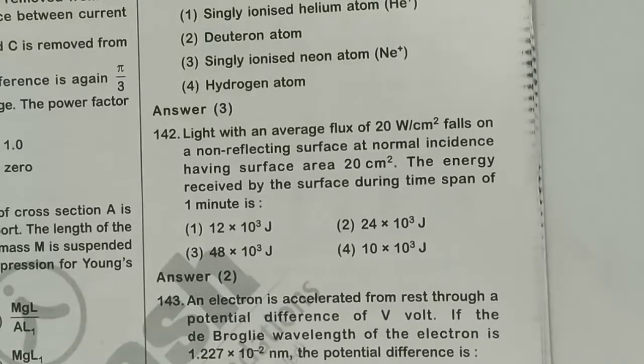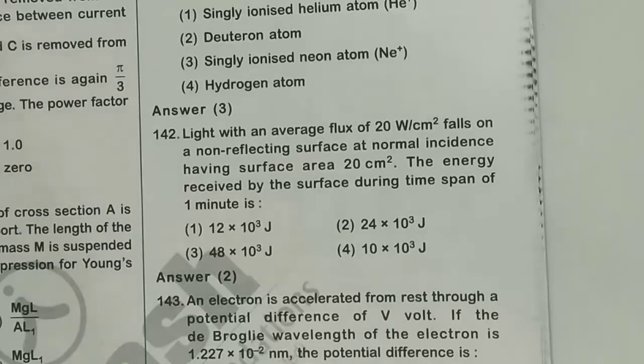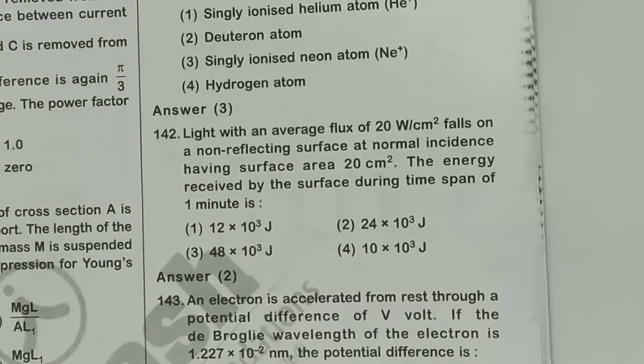143. That is nothing but the 8th question. An electron is accelerated from rest through potential difference of V volt. If the de Broglie wavelength of the electron is 1.227 into 10 to the power of minus 2 nanometer, the potential difference is.